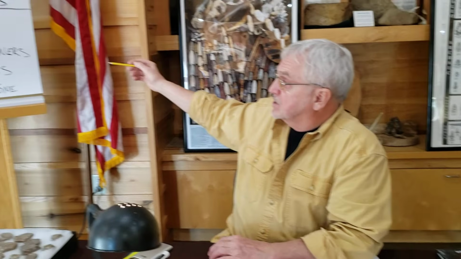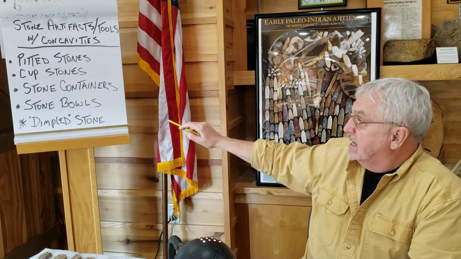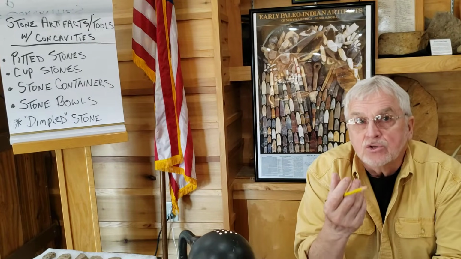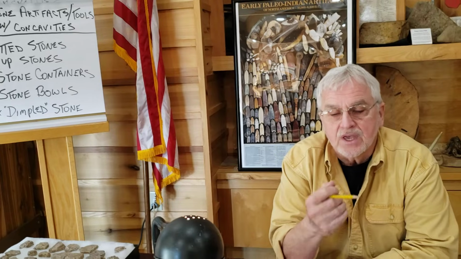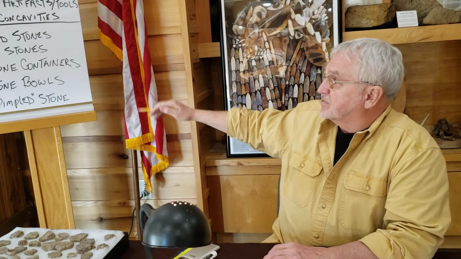We have 4 that are pretty well defined in Ohio: the pitted stone, cup stone, stone containers, stone bowls. And I've added dimpled because anybody who's walked for years knows that you find stones where you can see they were altered by human beings to create little thumb holds or thumb forefinger holds. So I stuck a 5th category in there.